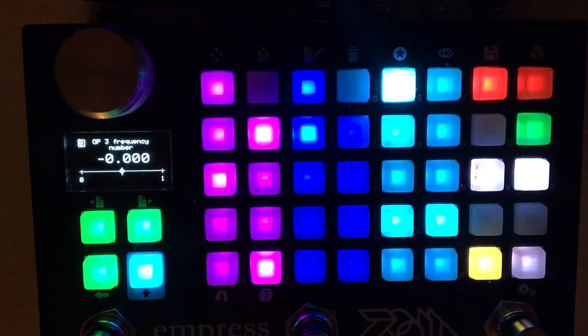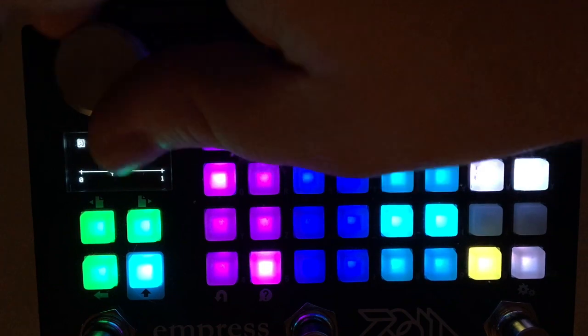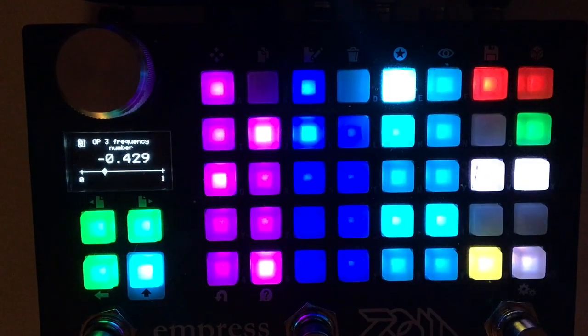And the reason why I wanted that option is because when you send the operator frequency into a negative amount, it works as a really interesting pitch tracked tremolo.